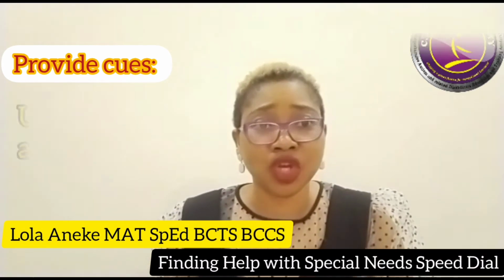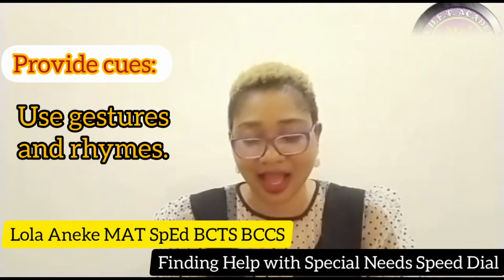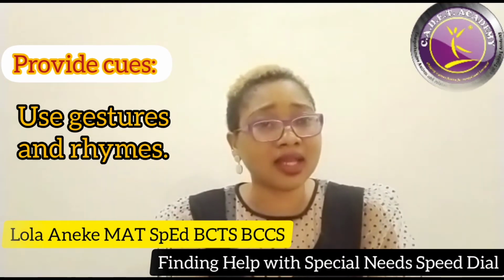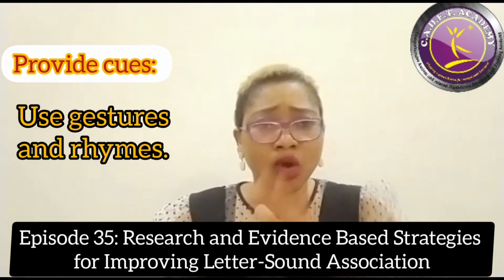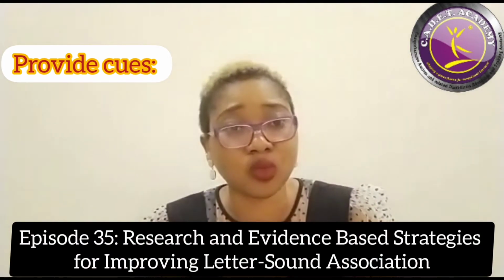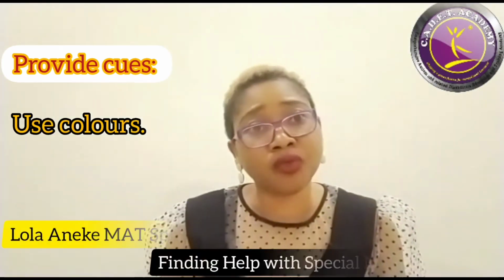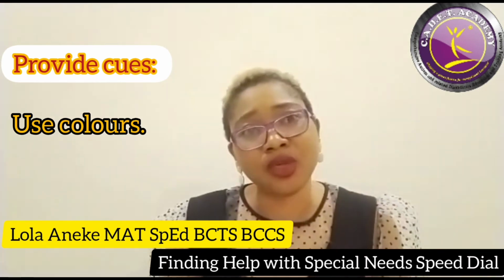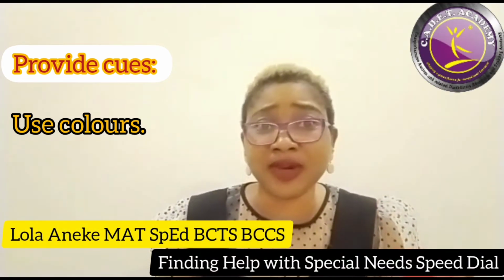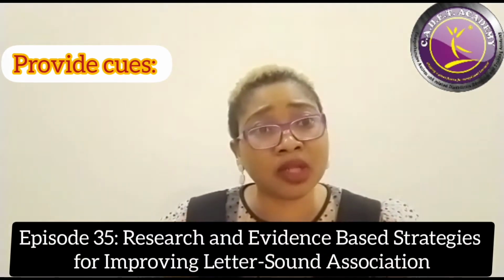Or you want to use gestures, like the Jolly Phonics actions, or bring your back and bring your ball. All those gestures will help the child to remember which sound and which letter make what sound. Of course, you might also want to use colors. So you want all your vowels to be in red, and your consonants in blue, and then the child is able to identify that. Anytime I see red, I need to remember that I'm talking about vowels. And each time I say blue, I'm talking about consonants, okay?